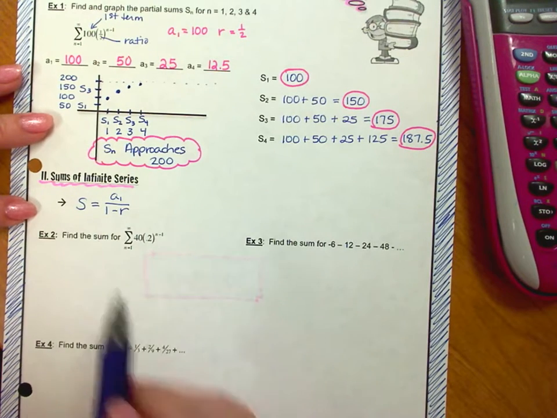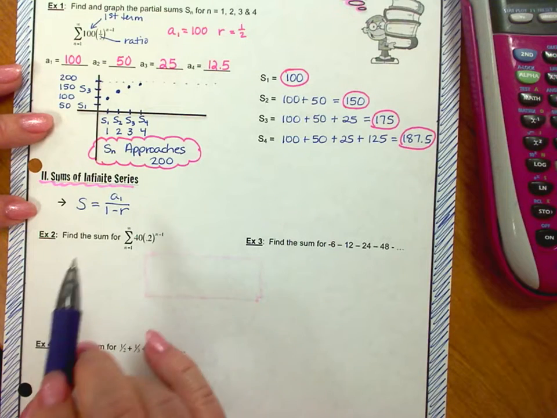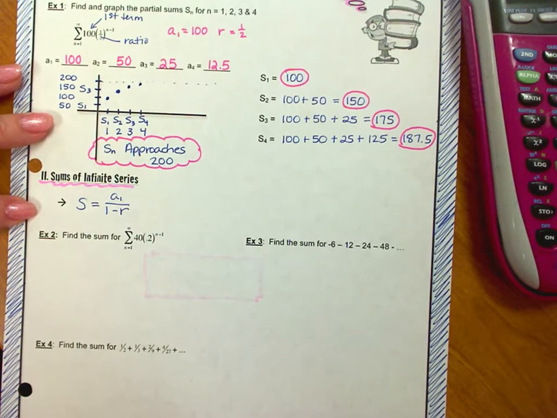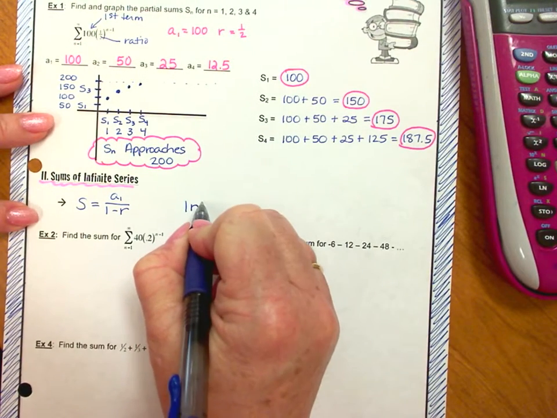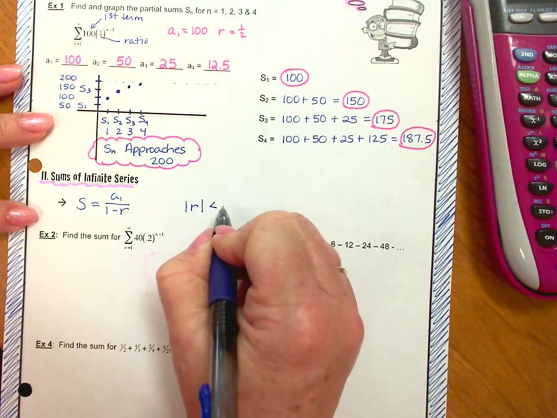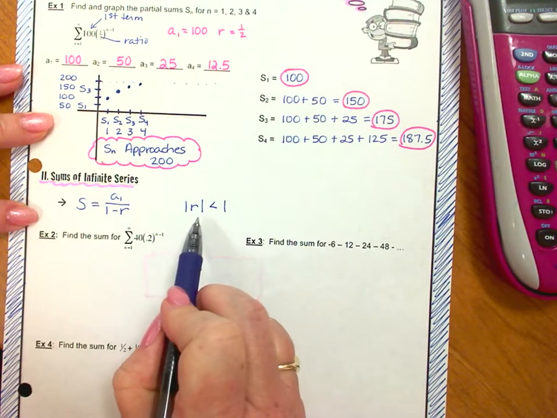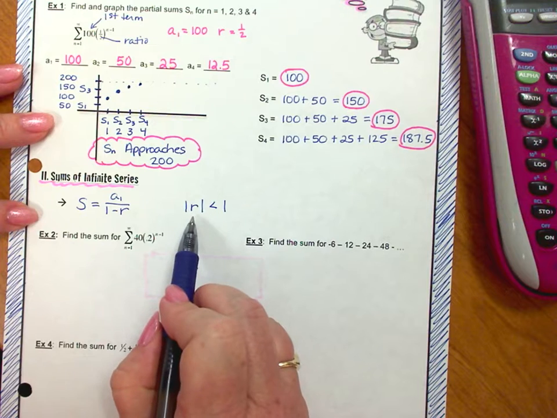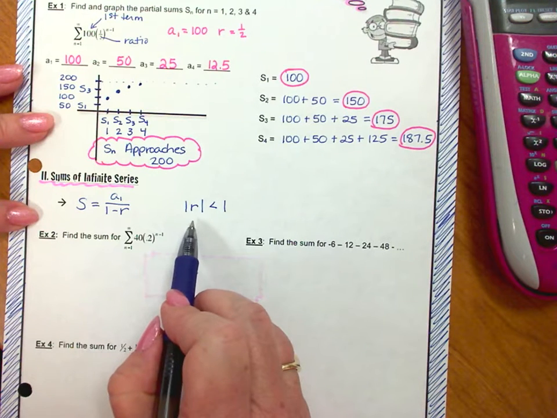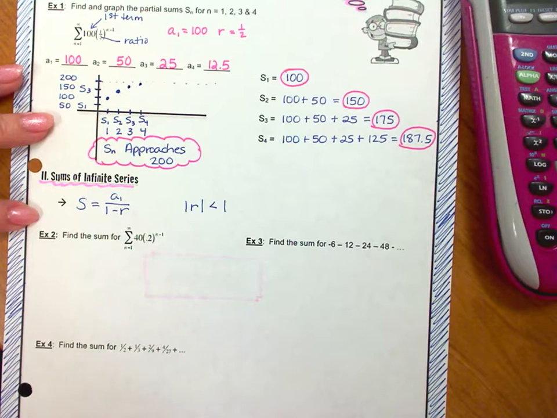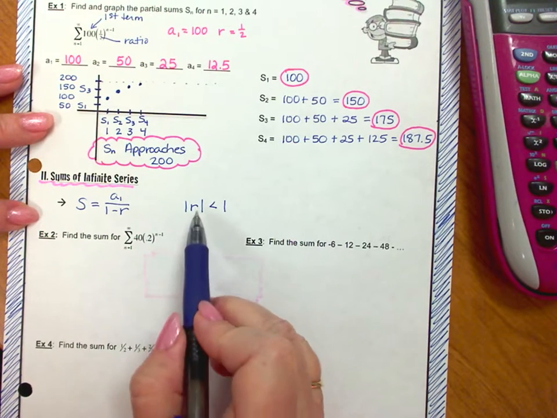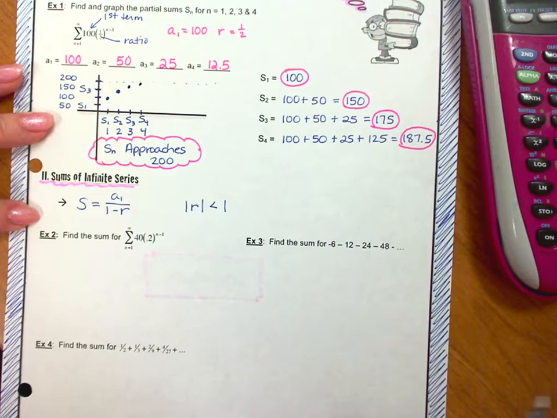You have to use ratios that fall between 1 and -1. And so if we use some fancy schmancy math talk here, we can say the absolute value of r has to be less than 1. Okay, so in other words, 1/2, that works. -1/2, that works. 0.25 works. Negative 3/6 works. Okay, all of those are going to work because they're all less than 1 or -1. Or when you take the absolute value of r, it's less than 1. So if that's not the case, then the sum does not exist.